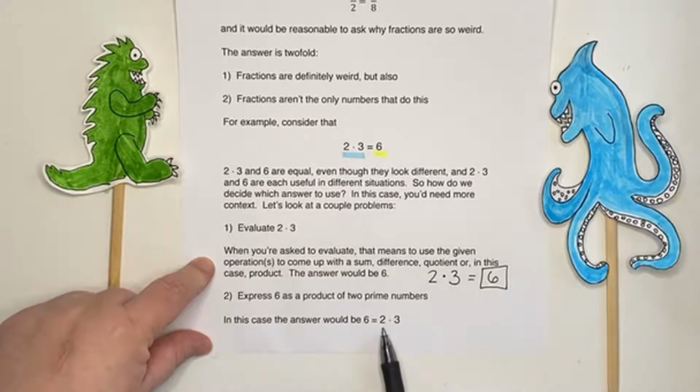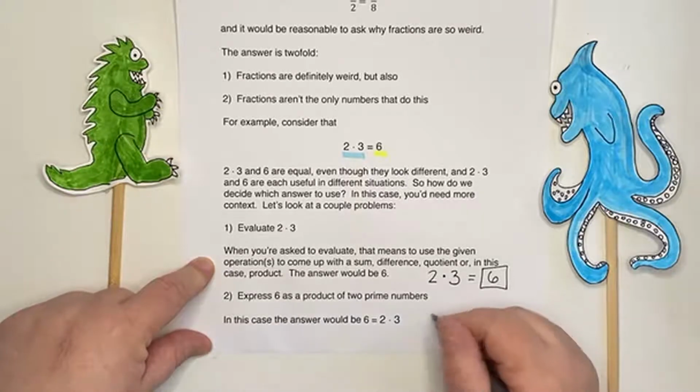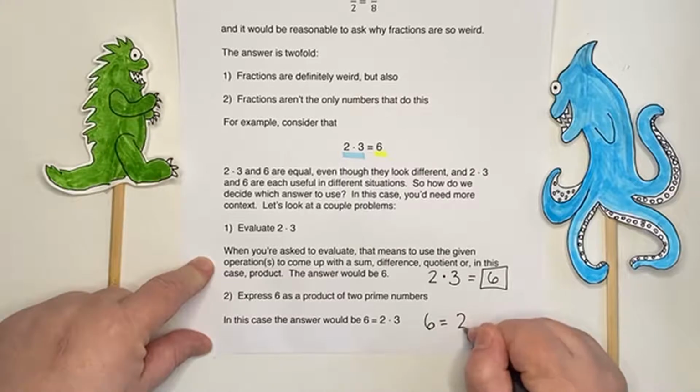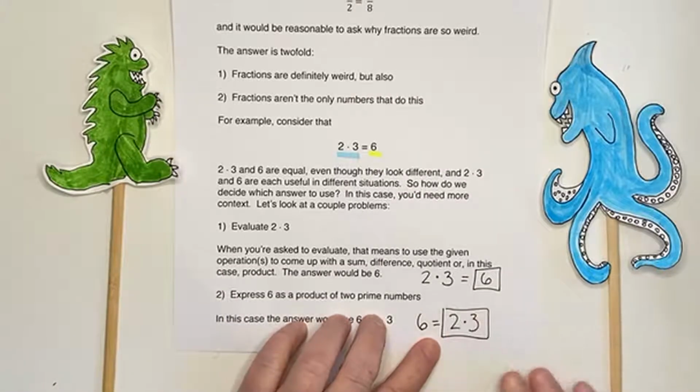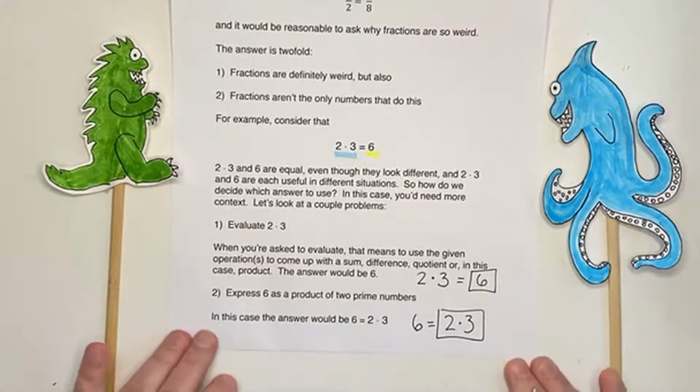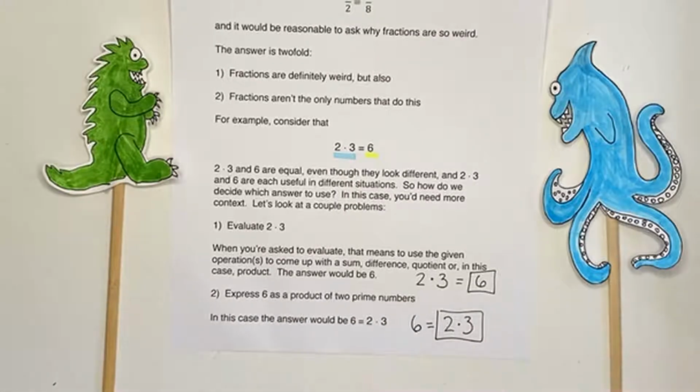So 2 examples are 2 and 3, and 2 times 3 equals 6. So if I want you to express 6 as a product, you'd say, oh, 6 equals 2 times 3, but the answer you'd give me was just the 2 times 3 part. And each of these answers is useful in different situations. So it's really nice that we have 2 ways to express the number which is equal to 6.